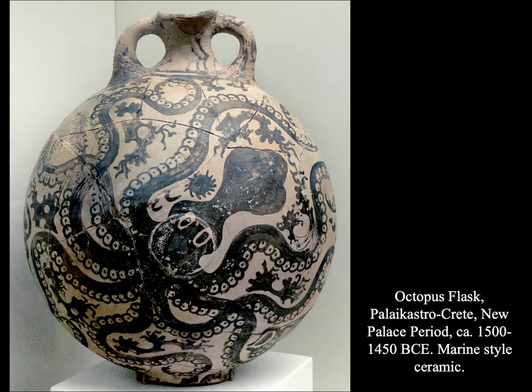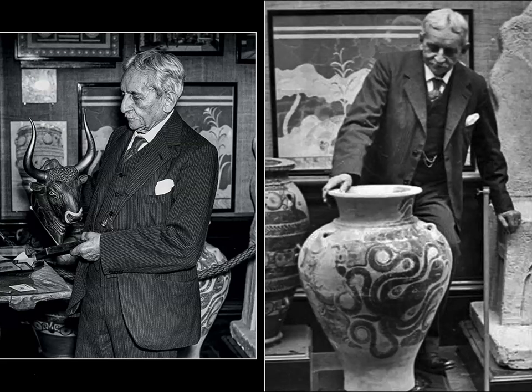This use of space is very powerful and very creative, as well as having all the little sea creature objects around them. And this is an image of Sir Arthur Evans with both those objects, the Rhyton and this is a different pottery, but the same style of using the octopus and its tentacles.